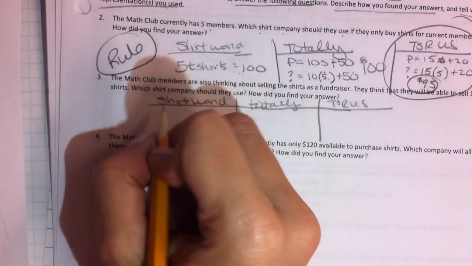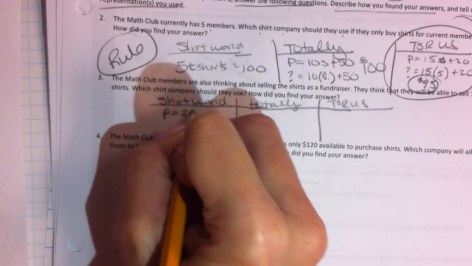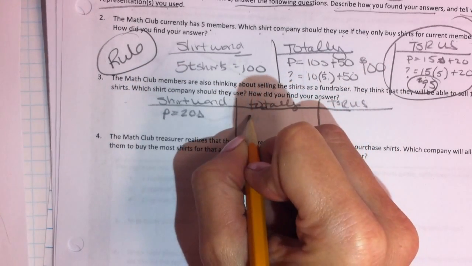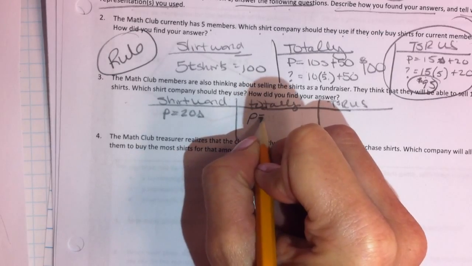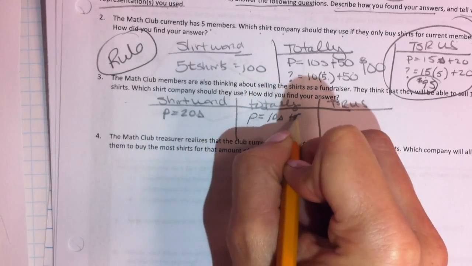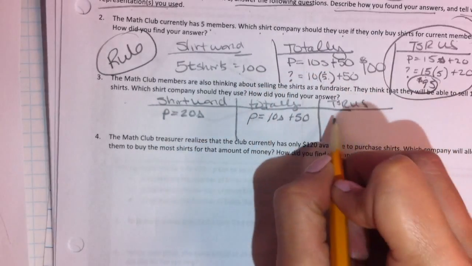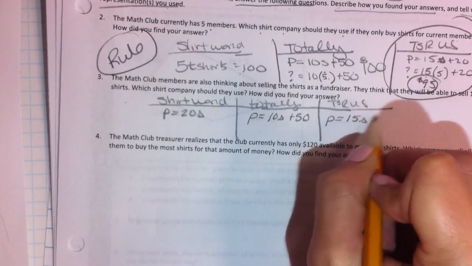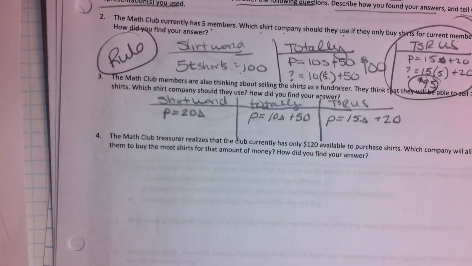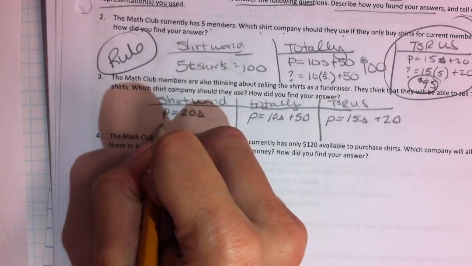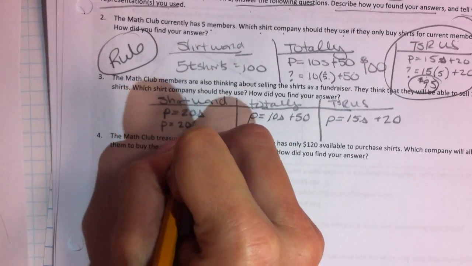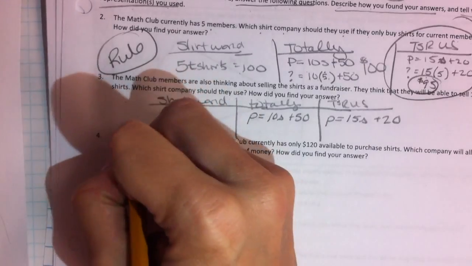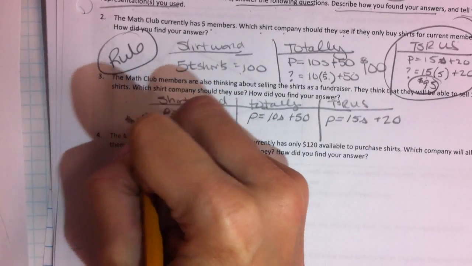The rule for Shirt World was P equals 20S. The rule for Totally Tees was P equals, the price equals $10 per shirt plus a $50 setup fee. And the rule for T's Are Us, the price is equal to $15 per shirt plus a $20 setup fee. Well, they want 100 shirts. So if I put 100 shirts into here, my price is 20 times 100, so that's $2,000.